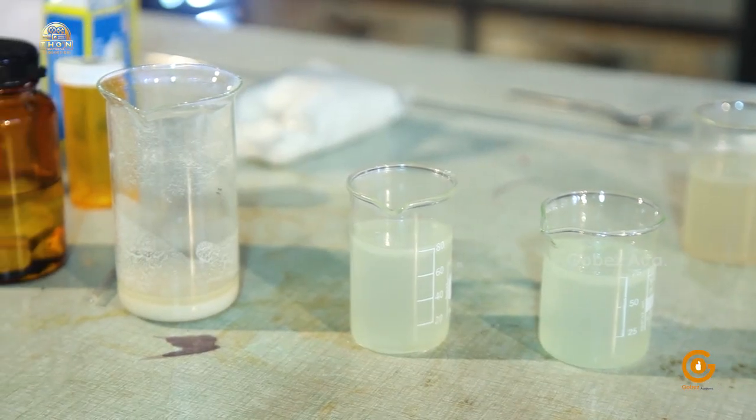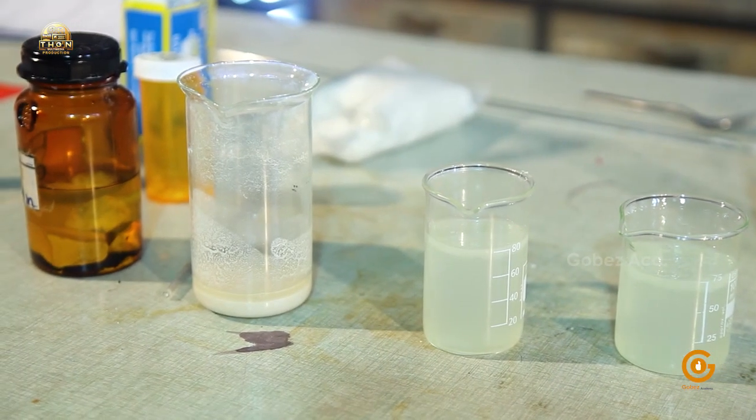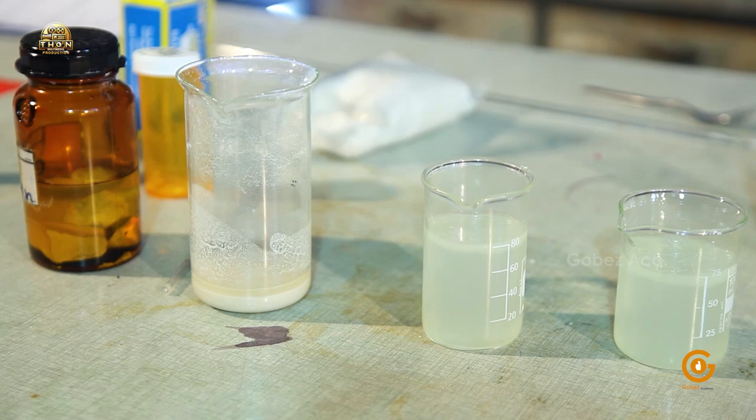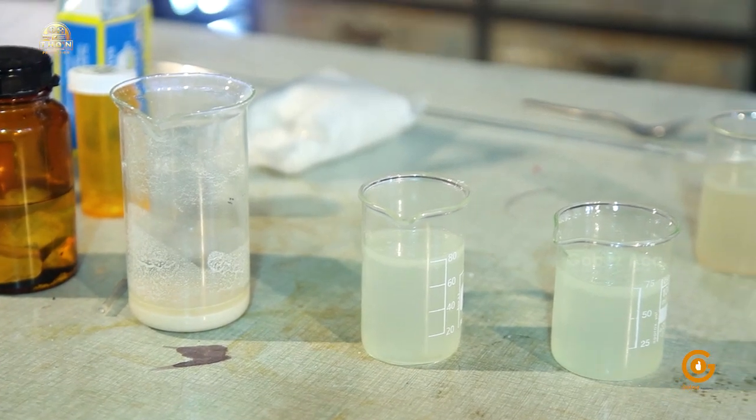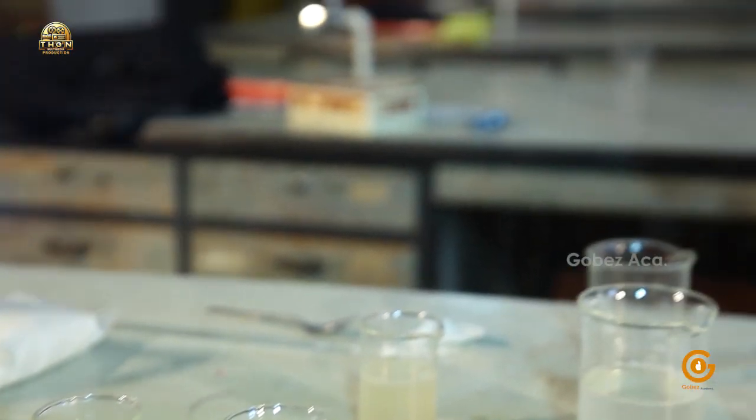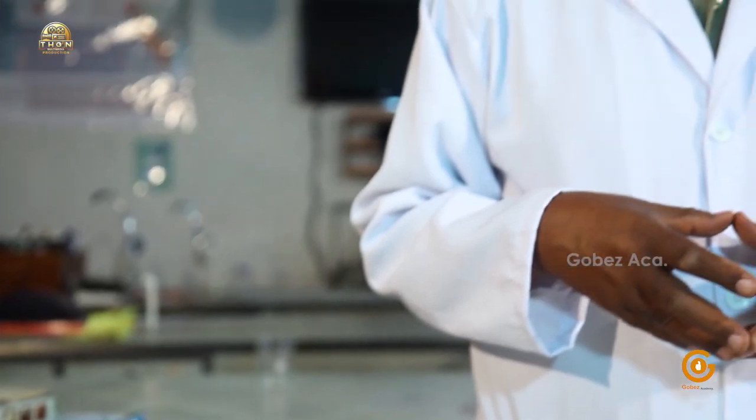We could have checked what that gas was, but we're going to see that in the next lesson. In the next lesson, we will generate gases and detect what gas they are from their known physical or chemical properties. That's all for today.